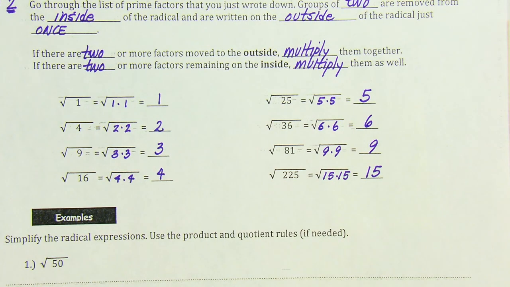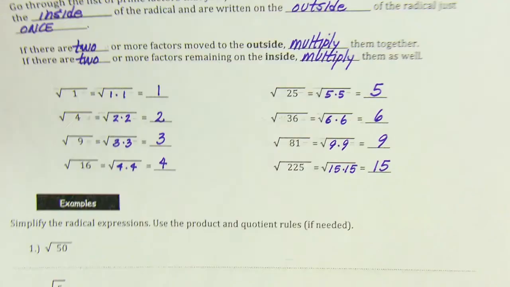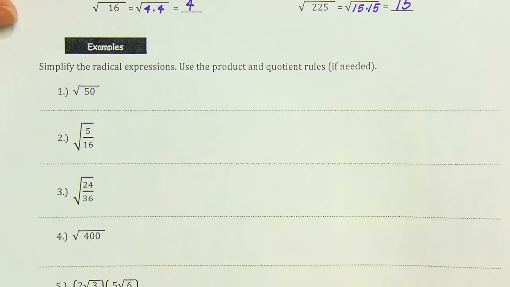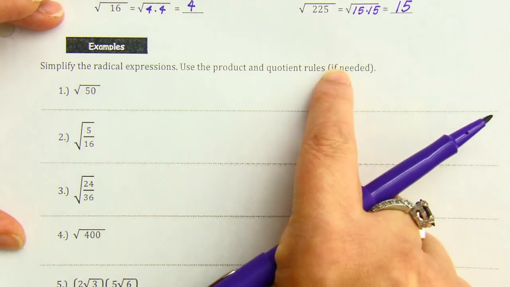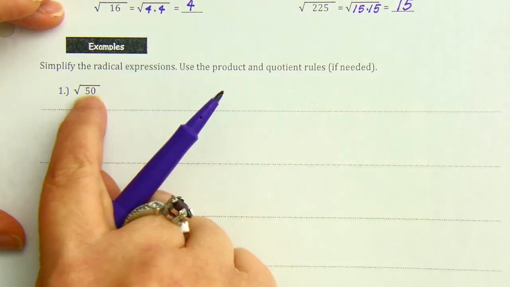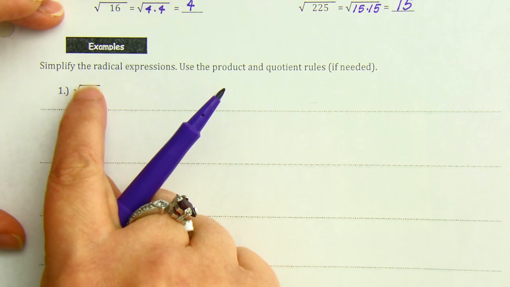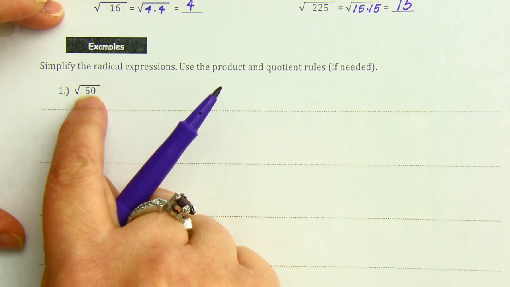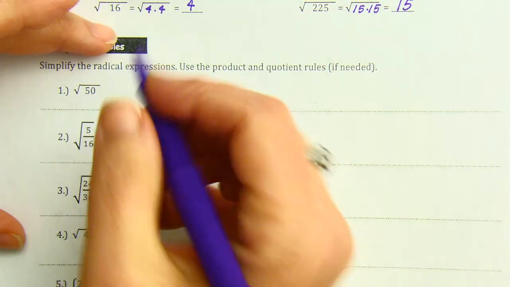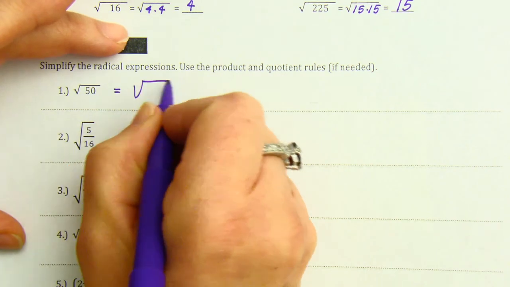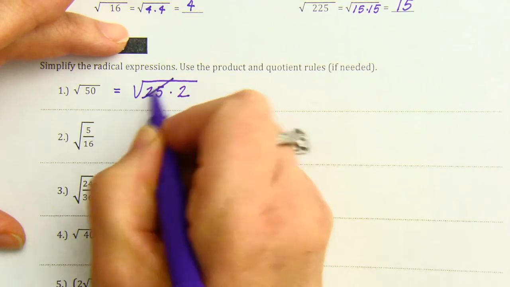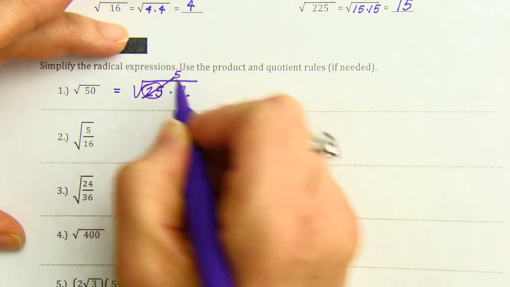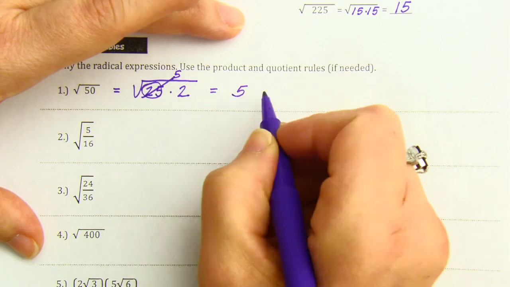We have a few more examples to do, and then we are finished with this part of the lesson. Simplify the radical expressions. Use the product and the quotient rules if needed. Root 50. I look at 50 and I see a 25. I could cut 50 in half and get 25. Now I recognize 25 as a square. So I'm going to rewrite this as root 25 times 2. The 25 comes out as a 5. So this is going to simplify as 5 times the square root of 2.